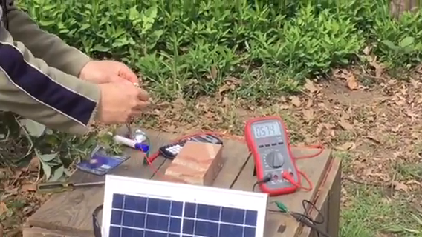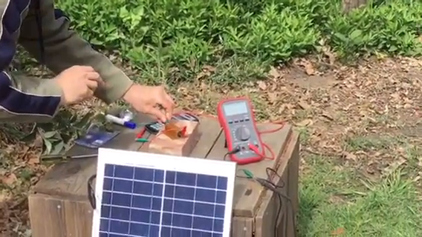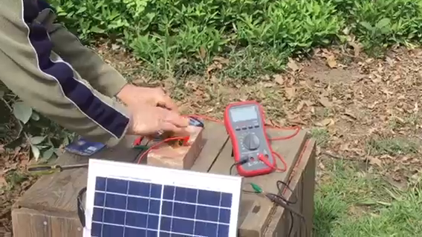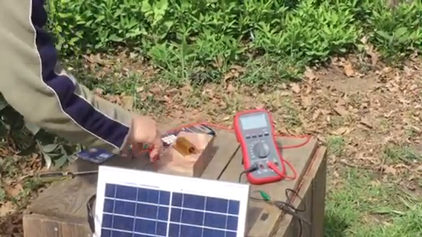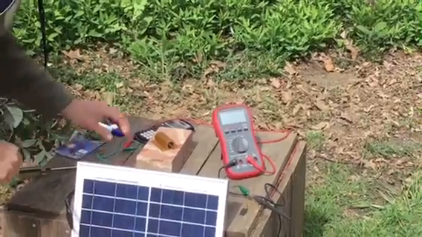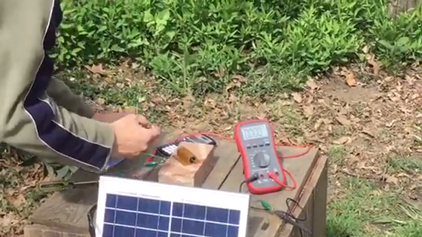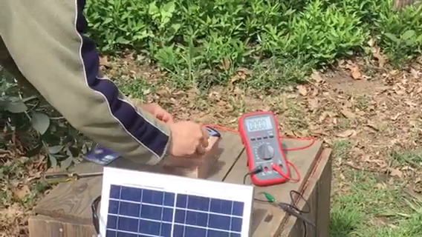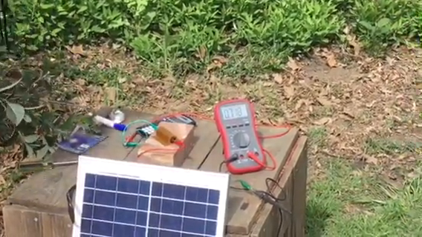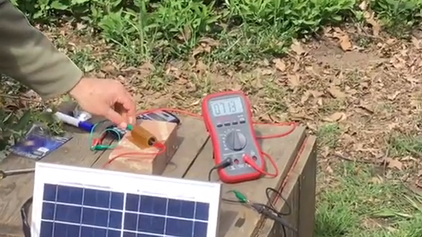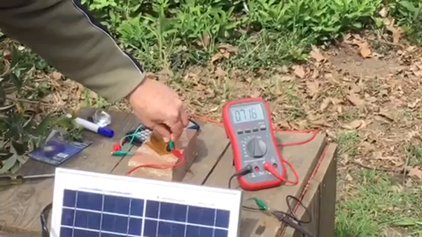And then if I were to actually instead go through the resistor, so through the resistor about 0.7, and then if we short circuit, about 0.7.